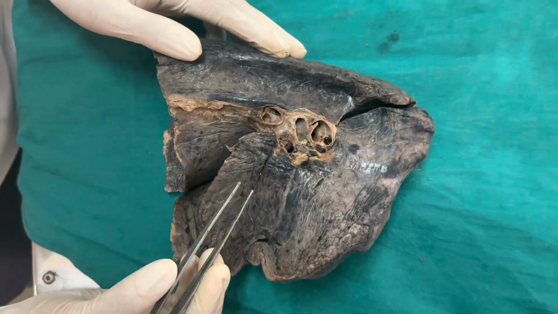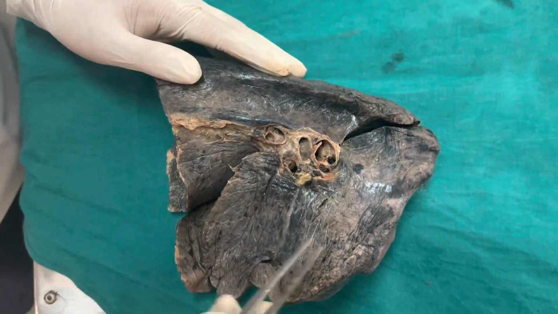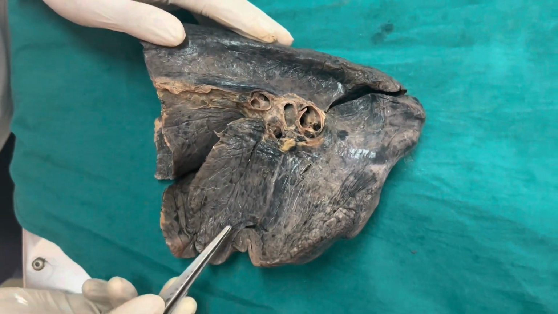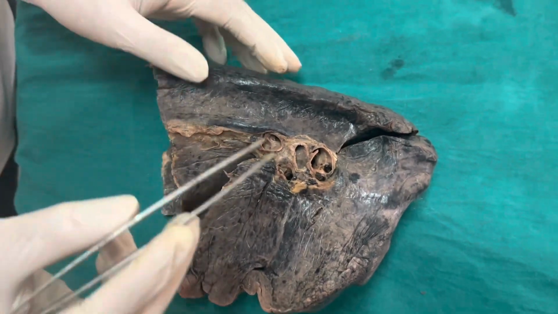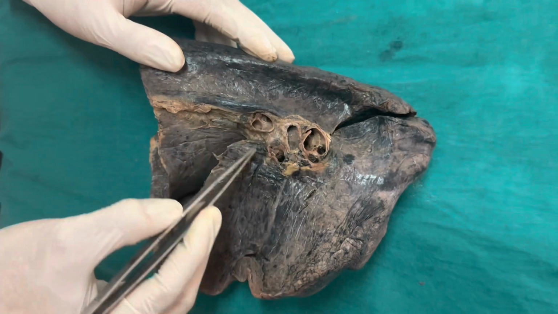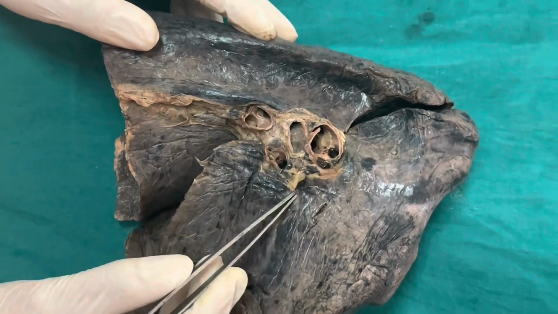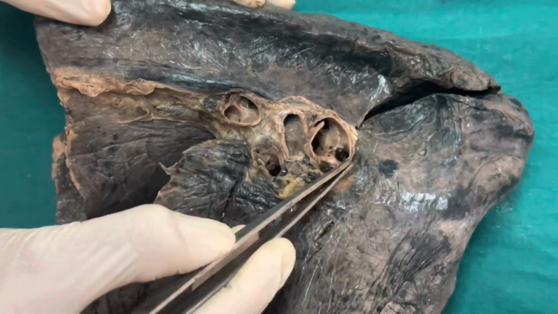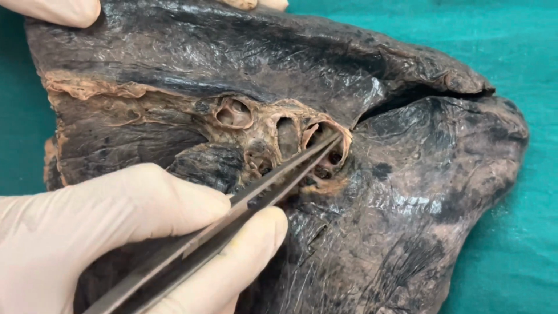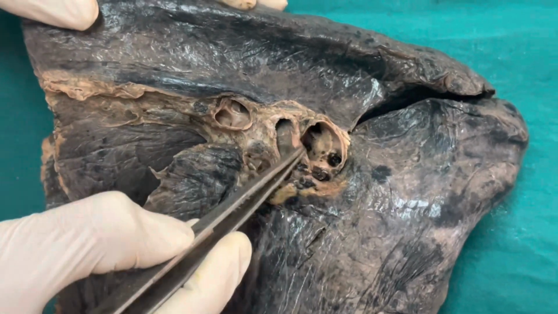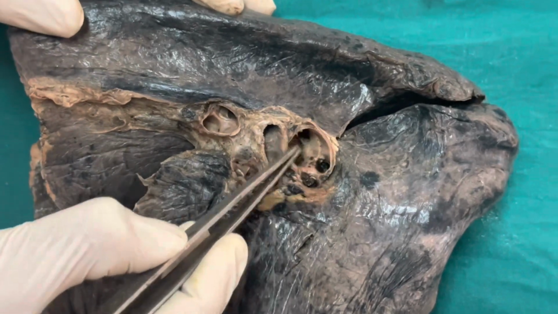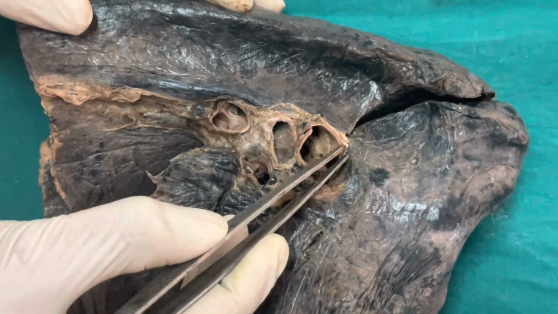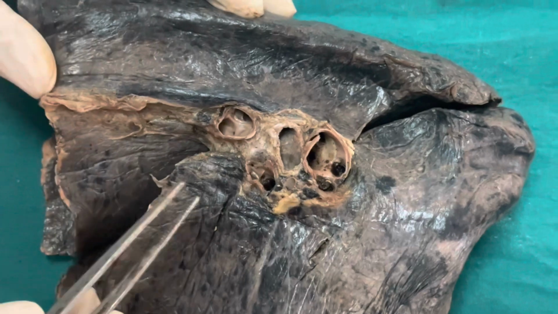So now we have with us the left lung. Again, this is the anterior border of the left lung, and this will be the posterior border of the left lung. Now we are going to identify the structures in the hilum. The superior most structure that you will be able to find over here is the pulmonary artery.